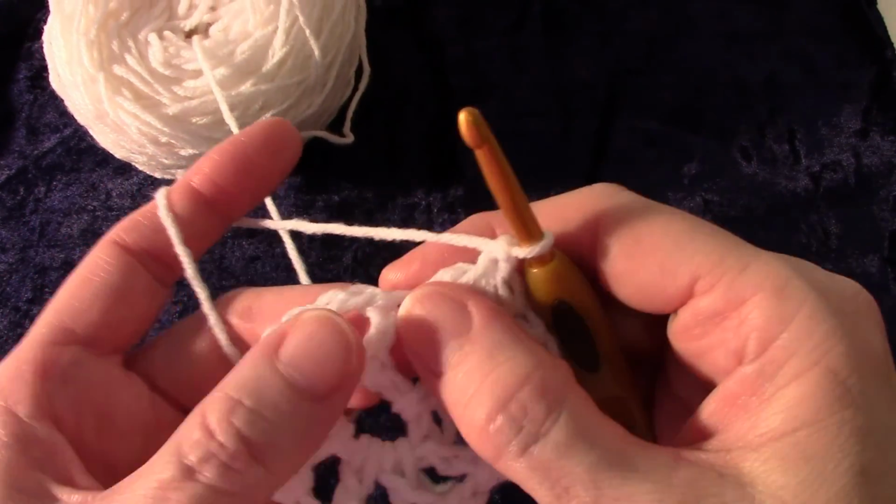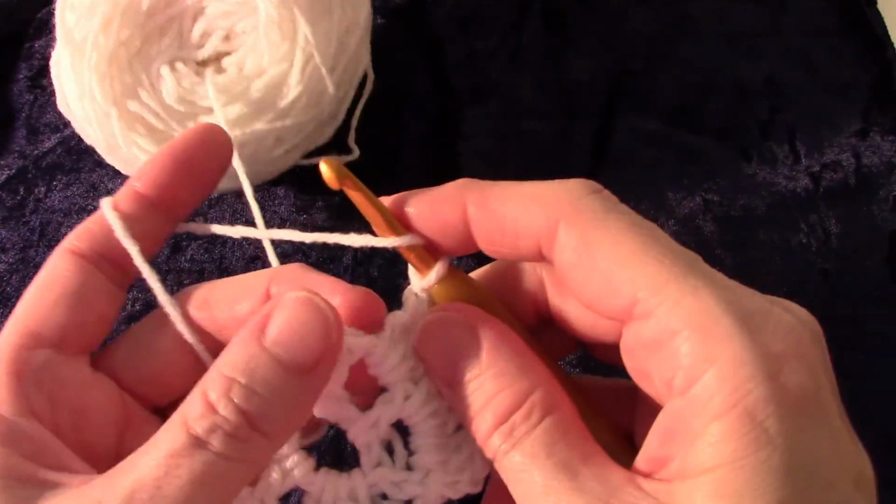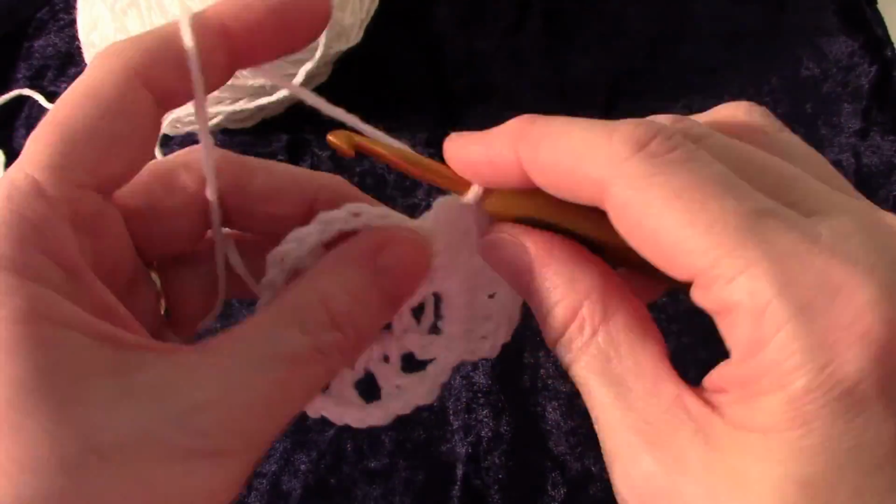And that's only 1 cluster in that space, so I'm going to scoot it over a little bit to make it fit. Yarn over. Got to get some more yarn again. I'm going to make my second cluster in this space.